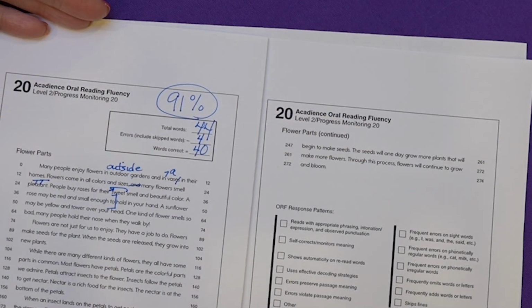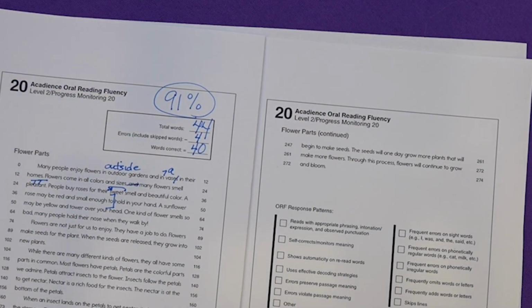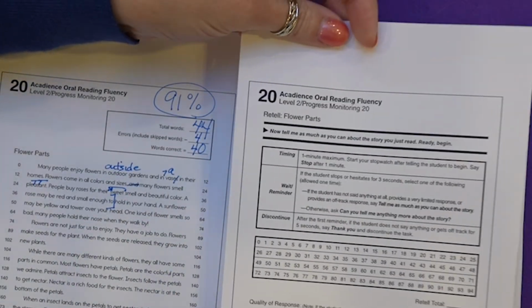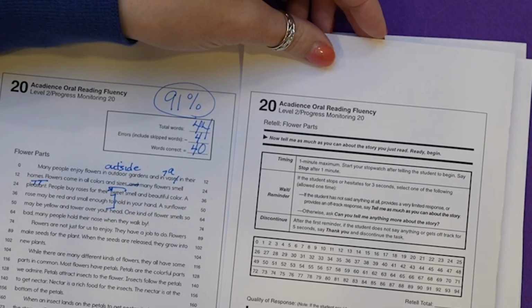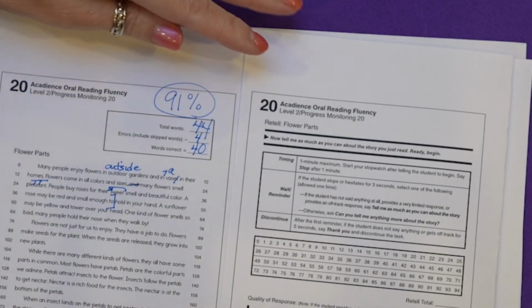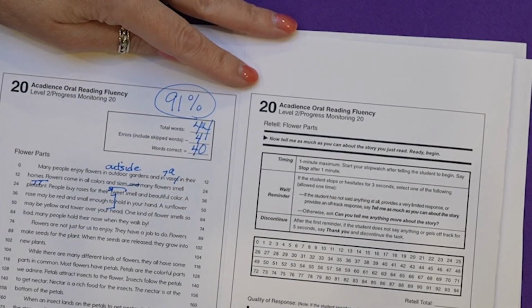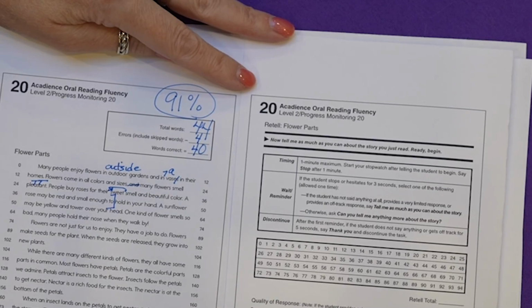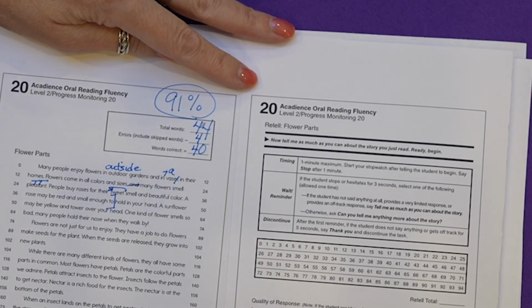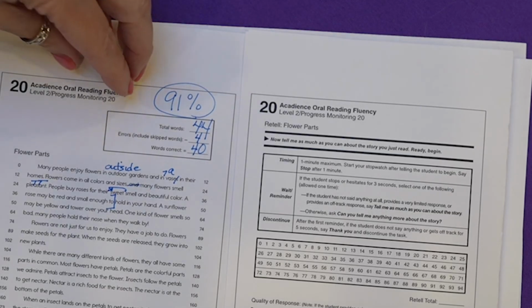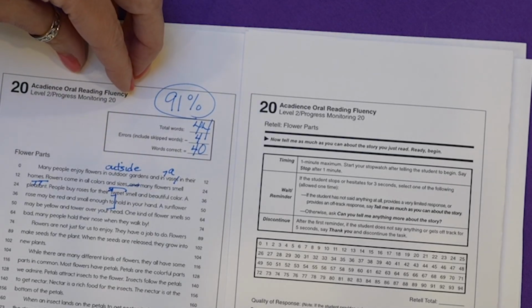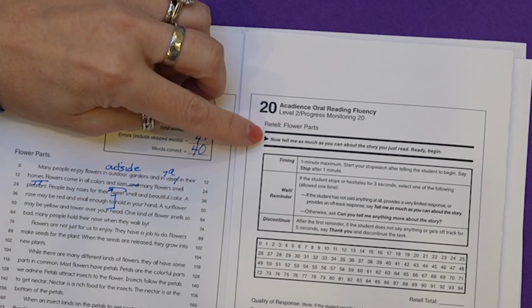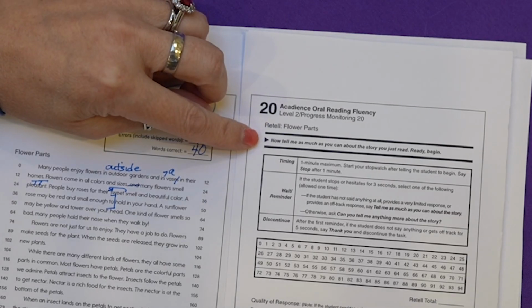Once a student has completed this part, before you send them to their seat, this does give you the opportunity to get sort of a generalized viewpoint of whether the student understands or remembers what they read. This is not the best comprehension measure. This is a great accuracy fluency measure. So after they read, you're going to say, now tell me as much as you can about the story you just read.